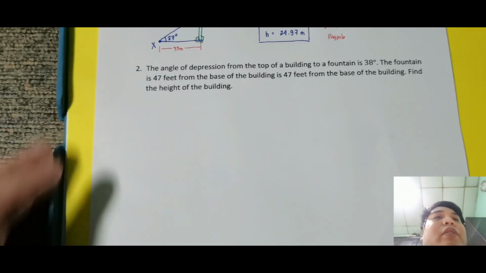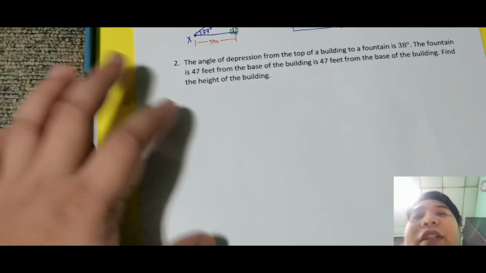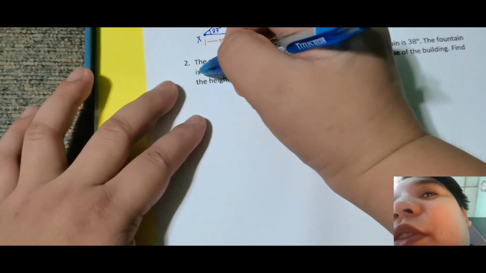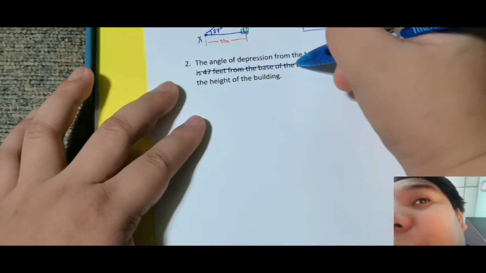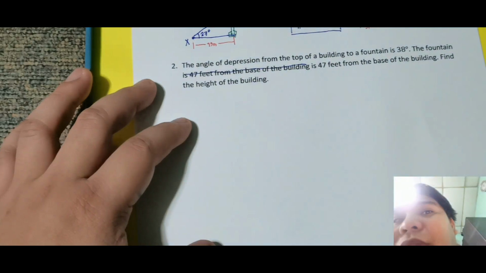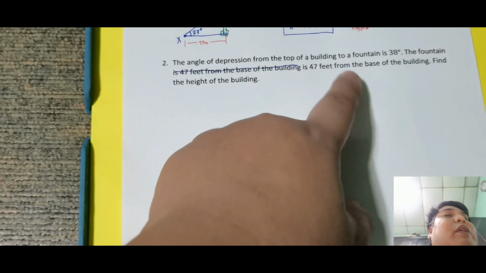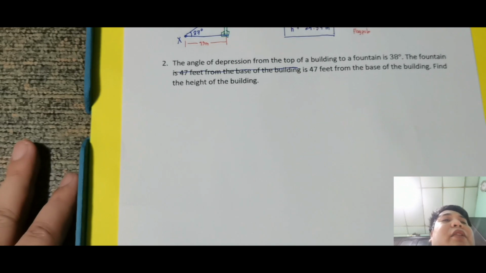Okay, so for number 2, the angle of depression from the top of a building to a fountain is 38 degrees. The fountain is 47 feet from the base of the building. Okay, so naulit is from the base. So now redundant yung sulat, sorry. So assuming delete yan. Okay, so the fountain is 47 feet from the base of the building. Find the height of the building.